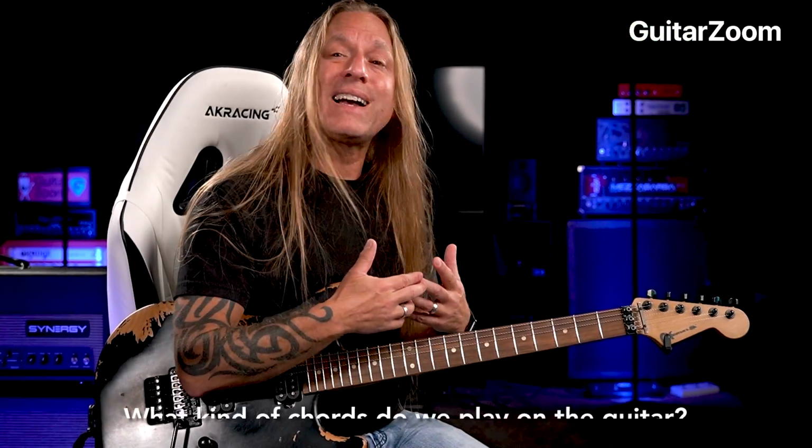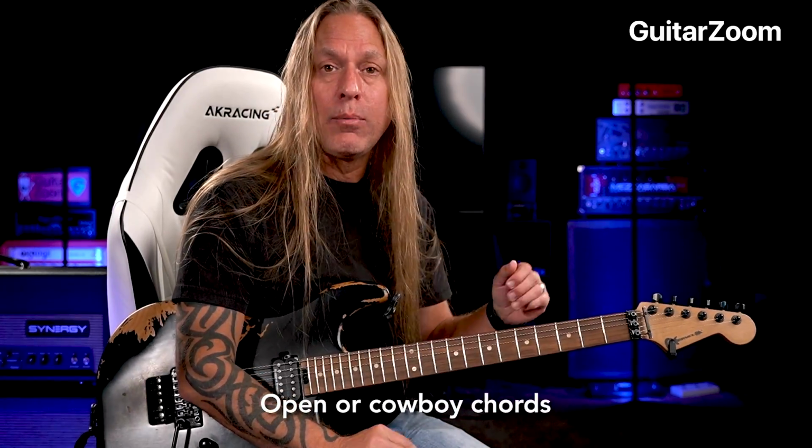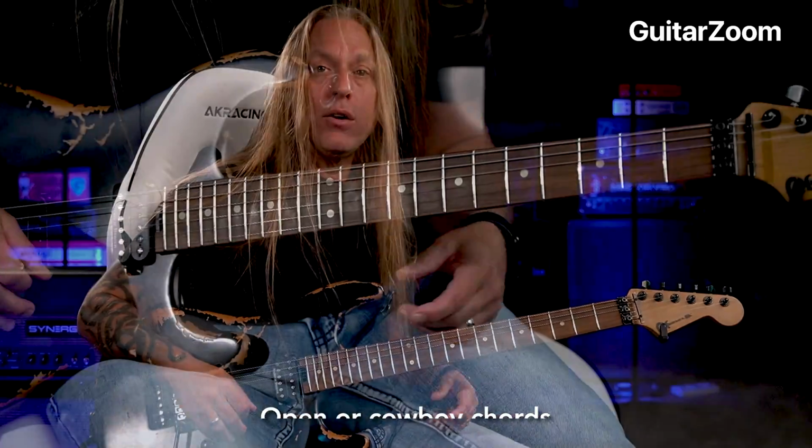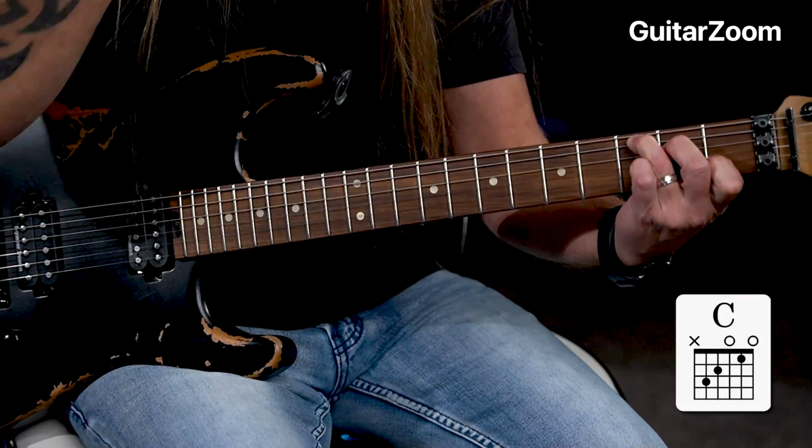The third thing is, what kind of chords do we play on the guitar? Well, we play what's called open or cowboy chords, and you probably know these. Things like G or D or C. And these chords are called open chords because they're using strings that you're not pressing on. So down here you could play your major chords, G, C, D, your minor chords, E minor, A minor, whatever it might be. Learning those essential chords that are used together in songs.